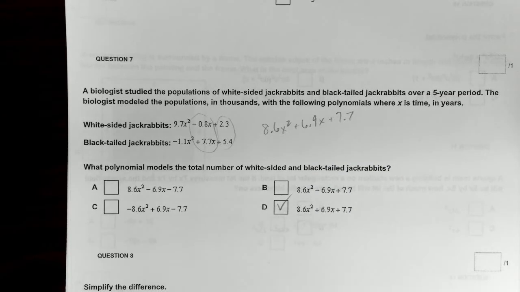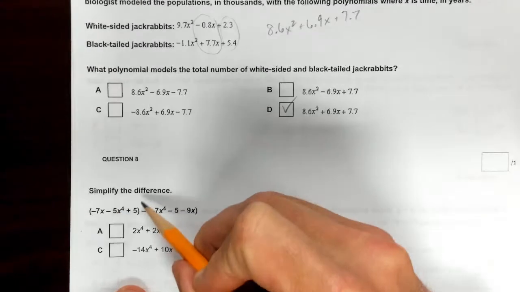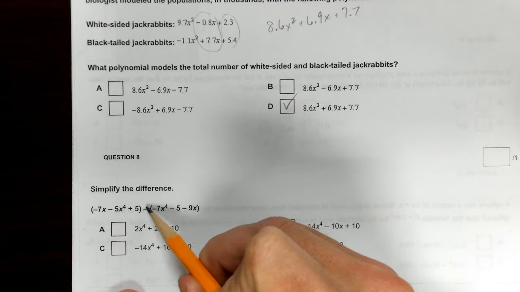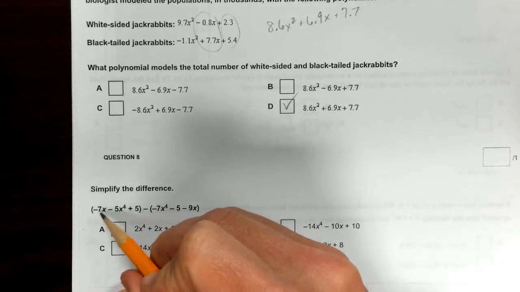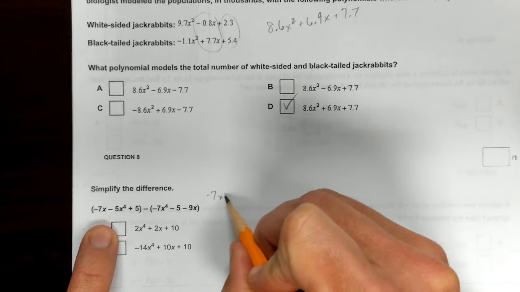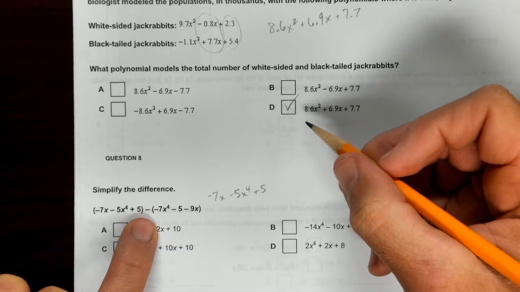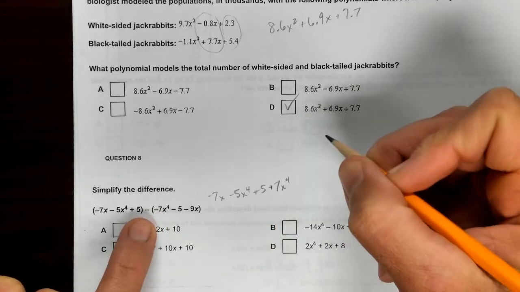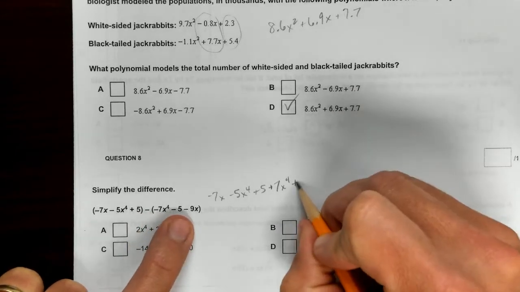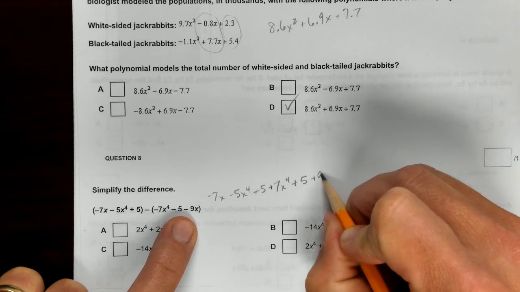Number 8, again, we're working with polynomials. We're trying to simplify. Now, this minus sign right here tells me that that whole parentheses is subtracted, right? So I'm going to rewrite this. Negative 7x minus 5x to the 4th plus 5. And then minus a negative 7x, which is plus 7x to the 4th. Minus negative 5, which again is plus 5. And then minus negative 9x, which is positive 9x.